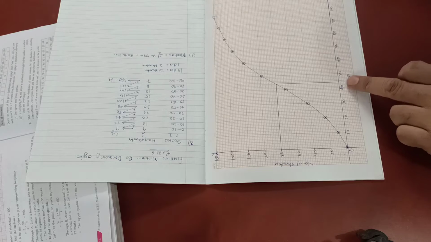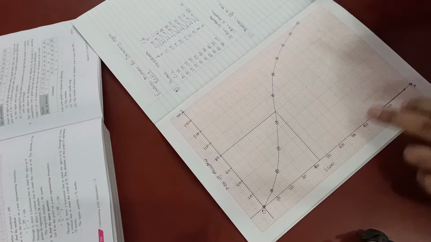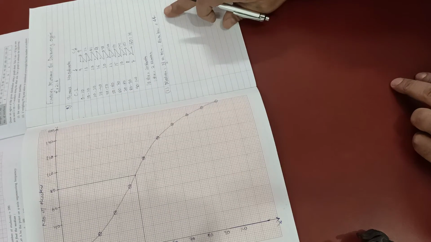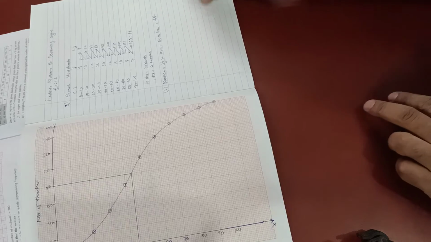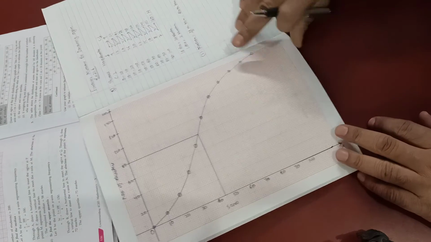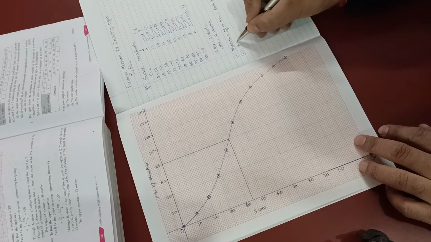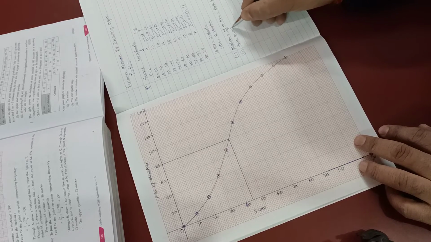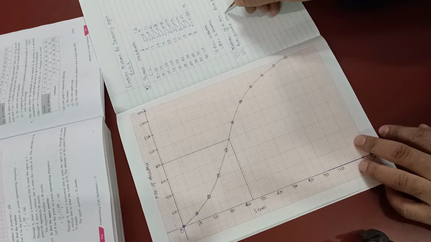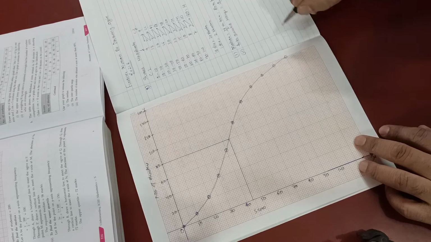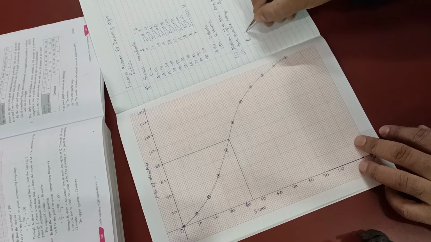Now it comes out to be 44. So median is equal to 44. Median is equal to 44. Now the second part, we need to find the interquartile range. Interquartile range means Q3 minus Q1, that is upper quartile minus lower quartile. So we need to find the lower quartile as well as the upper quartile.